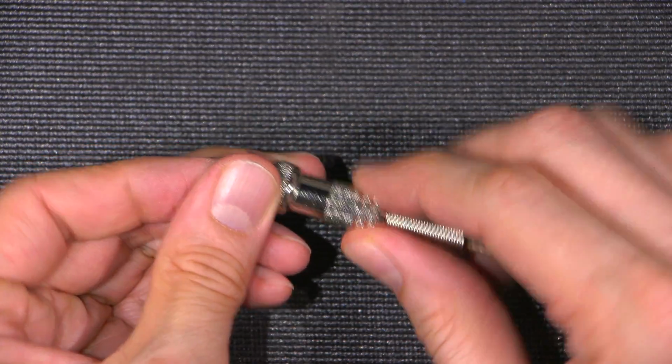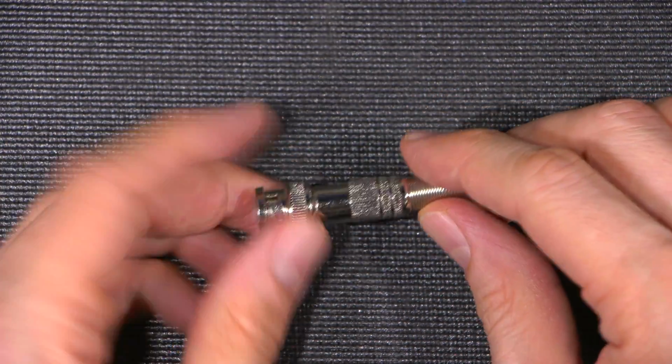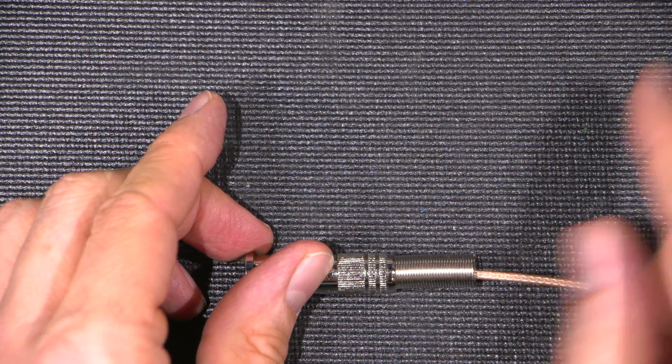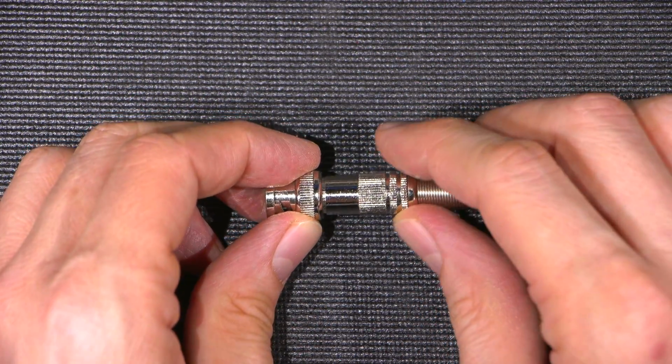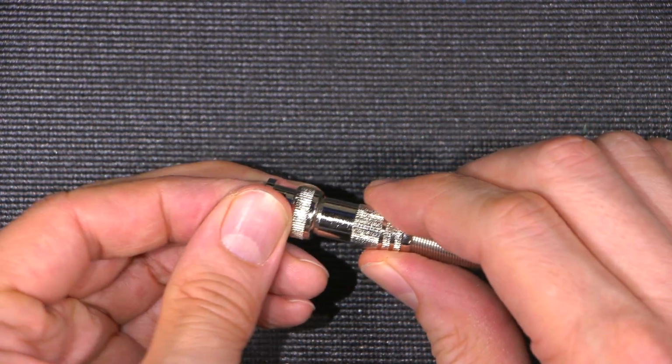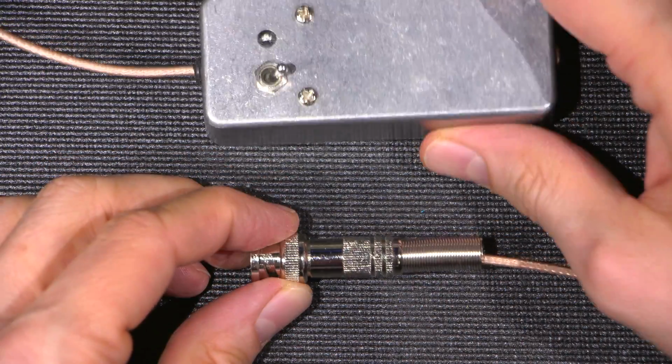So it's real handy. I have lots of calibrated lengths of coax, so when I calibrate the screen on the oscilloscope, I can use that to make sure the time base is working correctly and everything like that, right? Handy little device to have around.